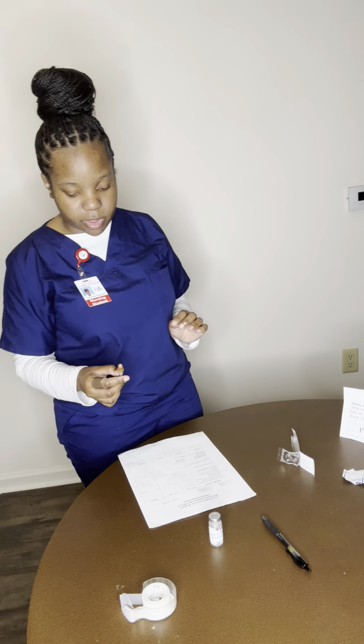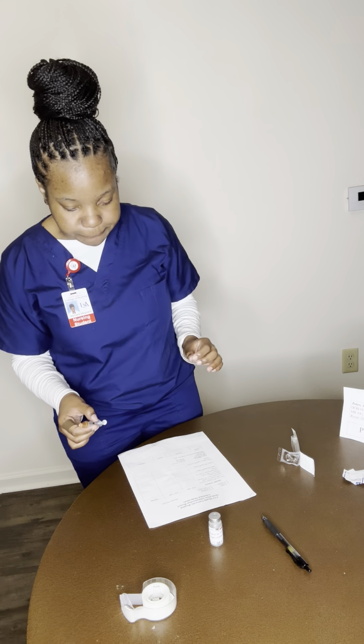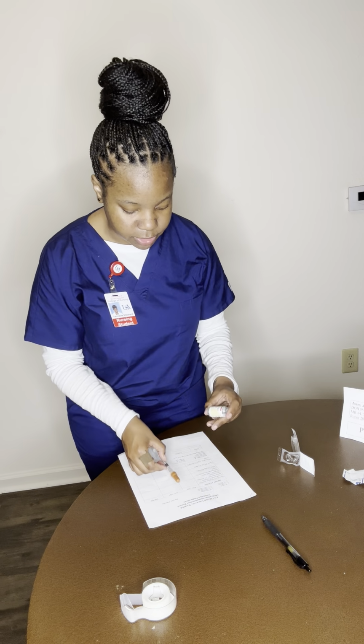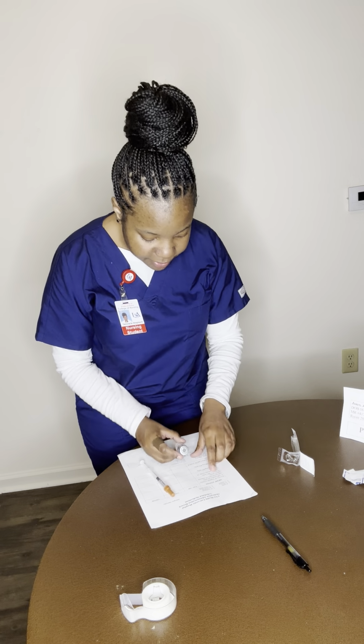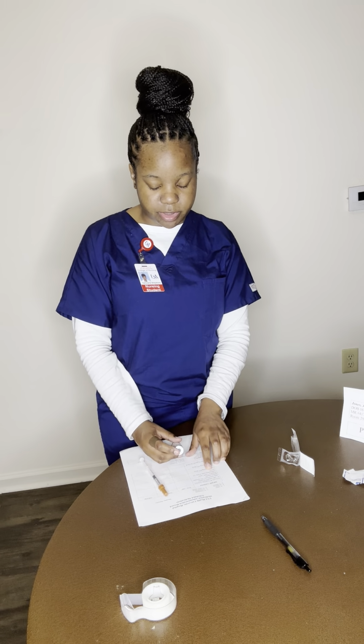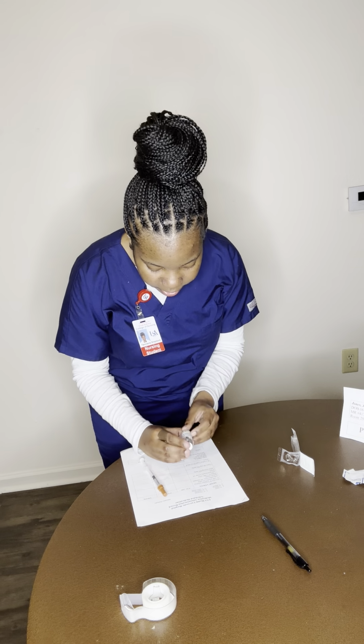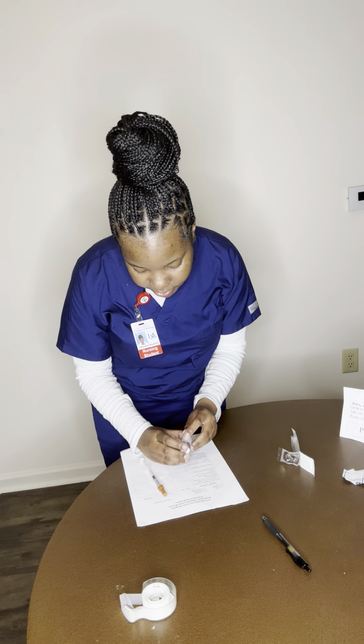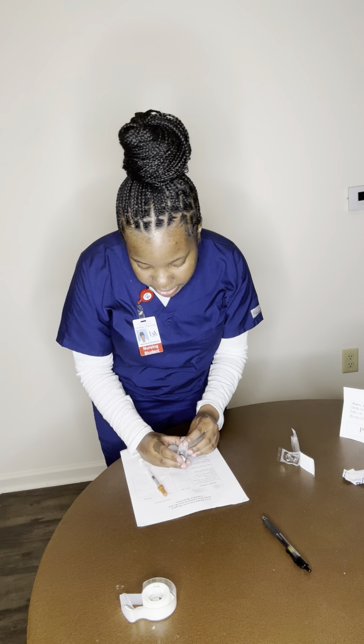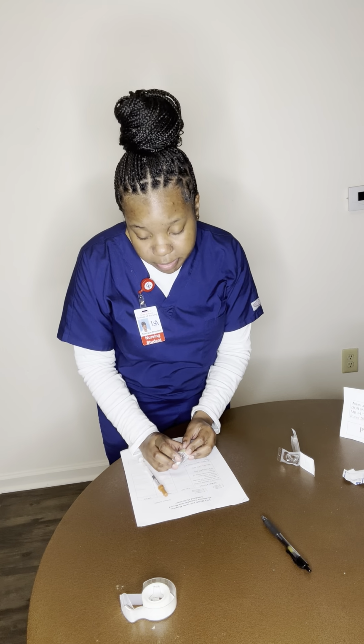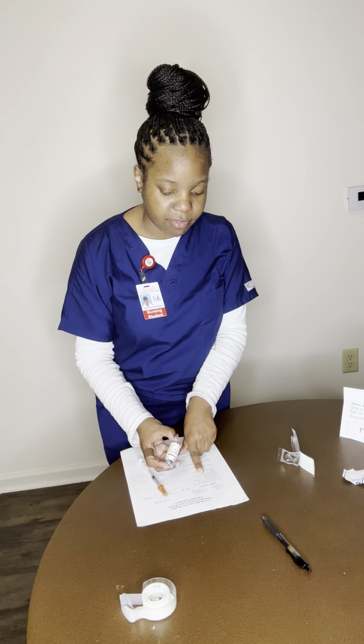So I am going to do a second check of accuracy. So it's heparin, 5,000 units subcutaneously every 12 hours. And the heparin is 10,000 units per milliliter. We know that 5,000 units is half of 10,000 units, so half of 1 milliliter would be 0.5 milliliters.